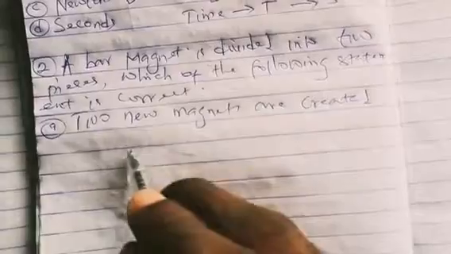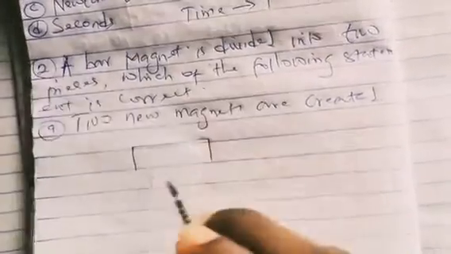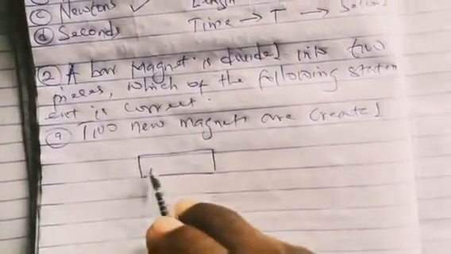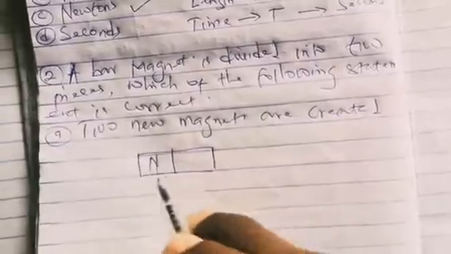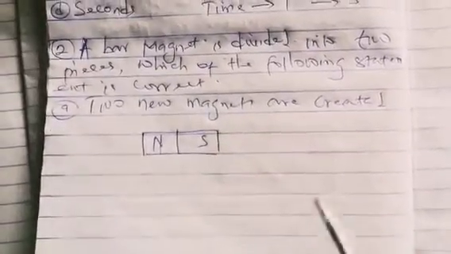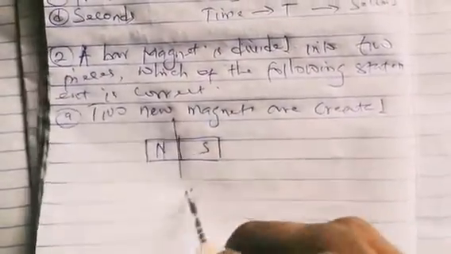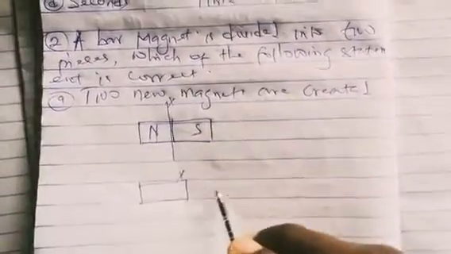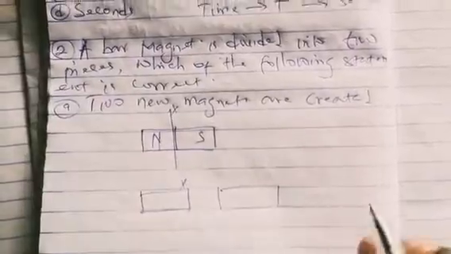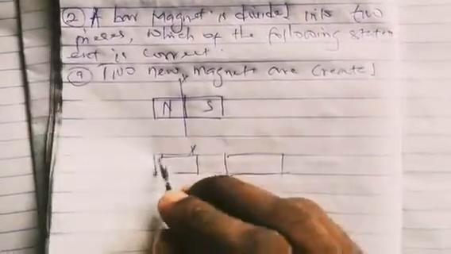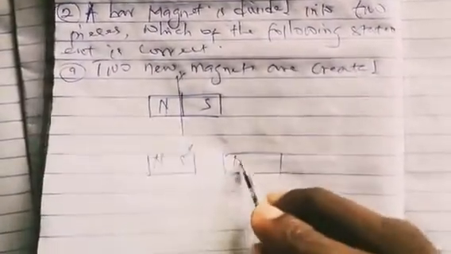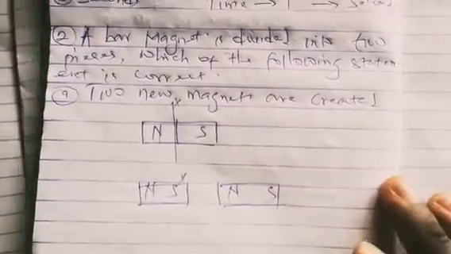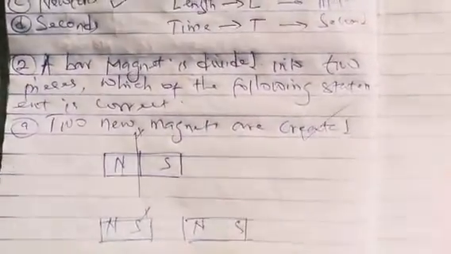Let's say we have a magnet, and magnets have a North Pole and a South Pole, and I decide to split this magnet into two. I'm going to have this and this. Two new magnets are created, each with its own North Pole and South Pole. So the correct option is option A.